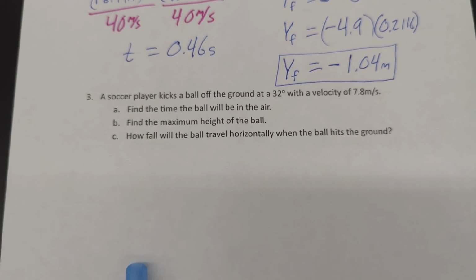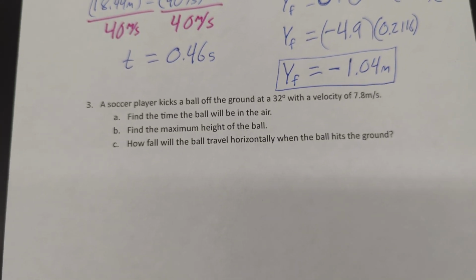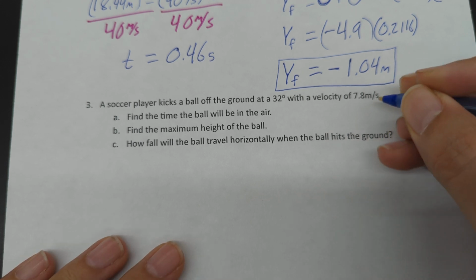And we got one more question here. A soccer player kicks a ball. Let's draw a picture over here. Here's a little soccer player.